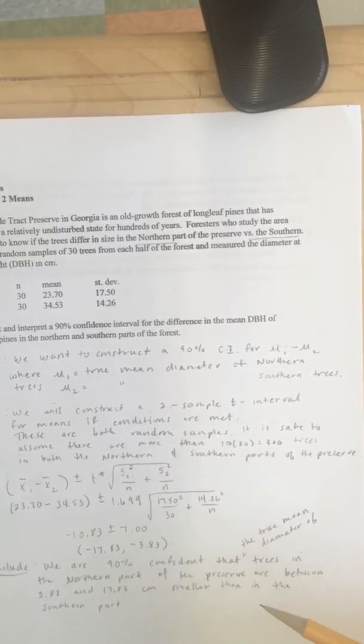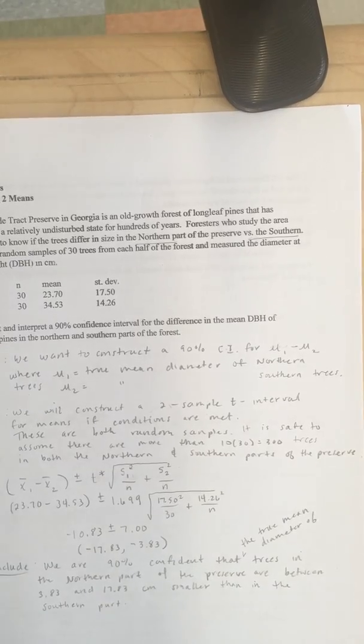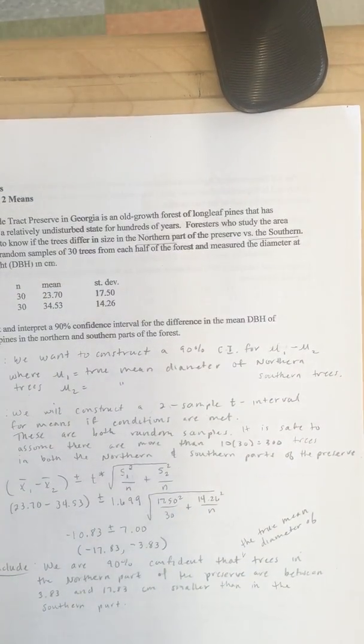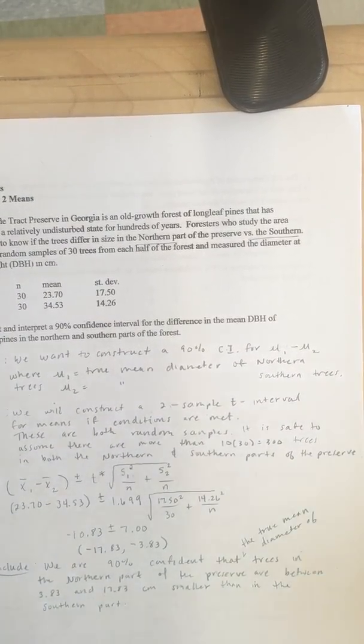It will tell you the degrees of freedom is something different than what we used, but that's nothing to worry about. The calculator has some sort of fancy formula or something it's doing to calculate the degrees of freedom. All right, so that was quick.